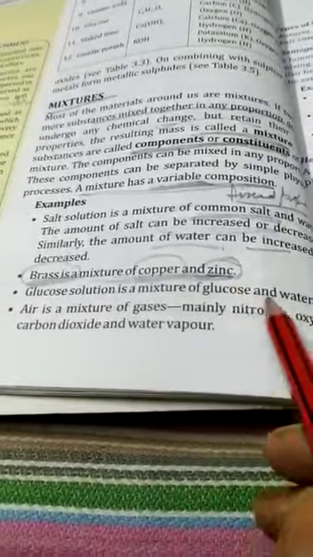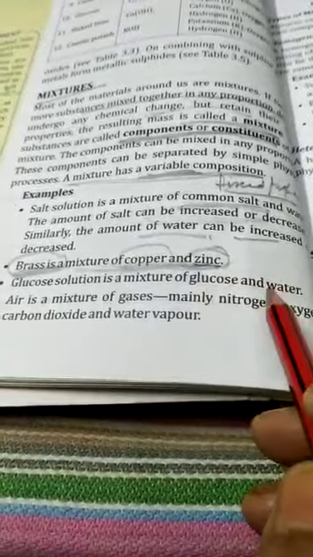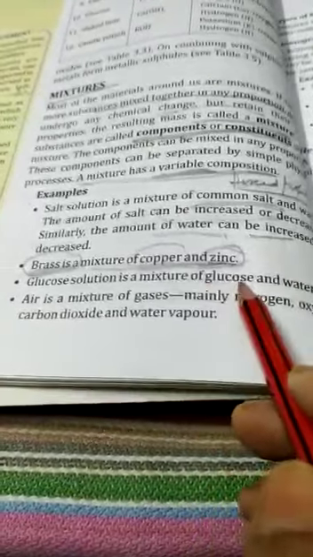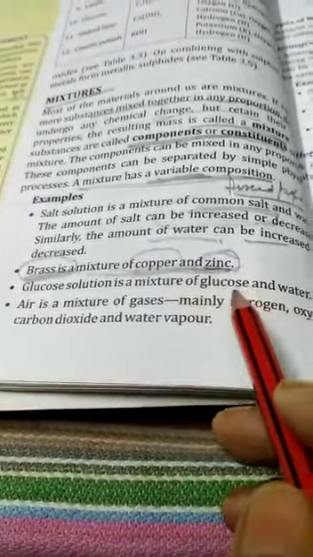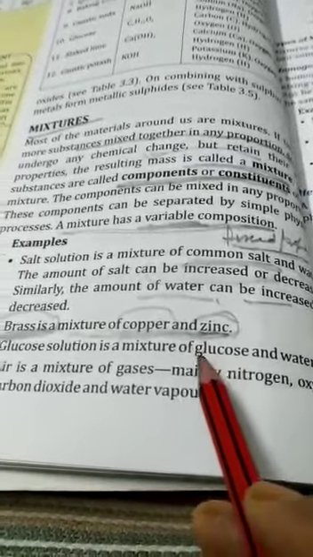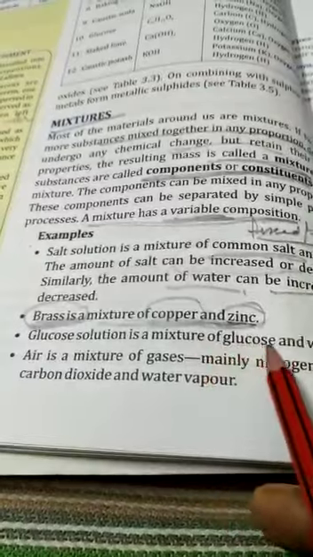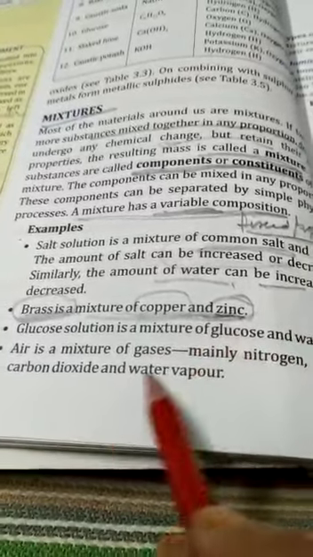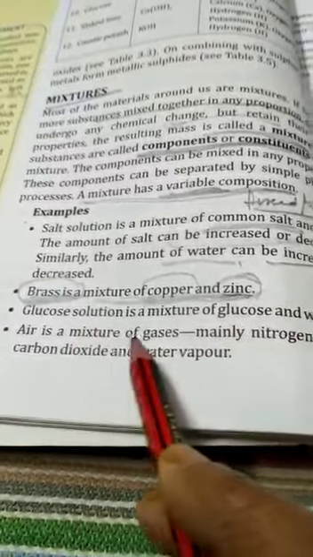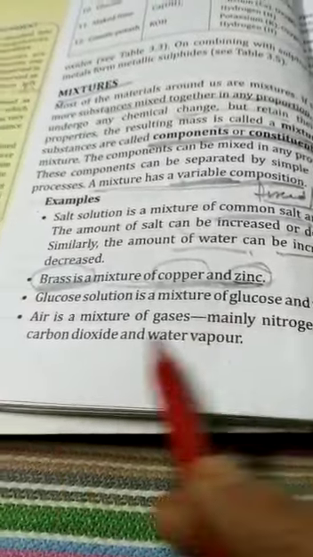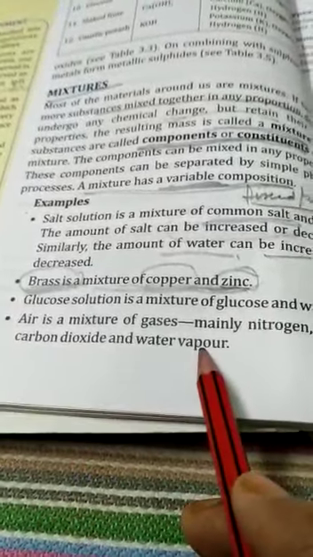When you mix glucose in water, that is a glucose solution, here again the amount of glucose could be increased or decreased according to the need of the person. Air is also a mixture of gases: nitrogen, oxygen, carbon dioxide and water vapor.